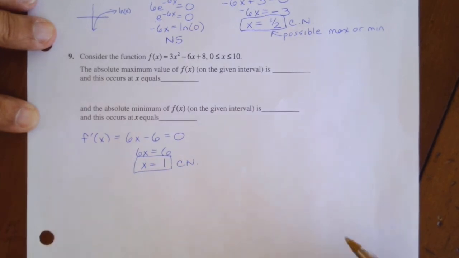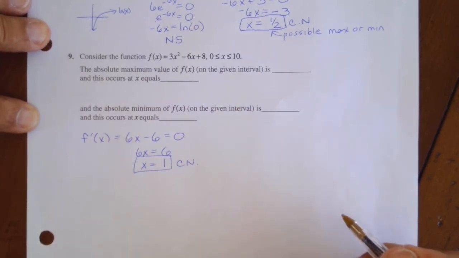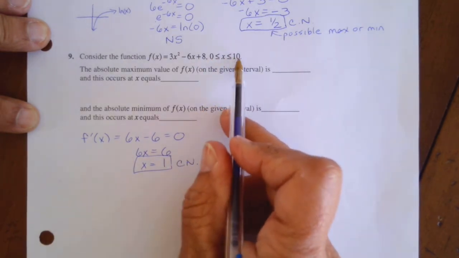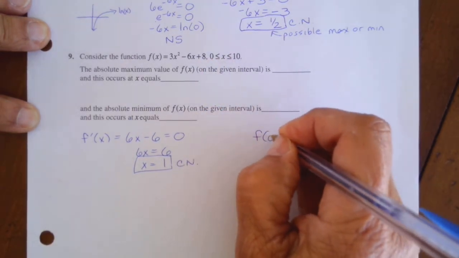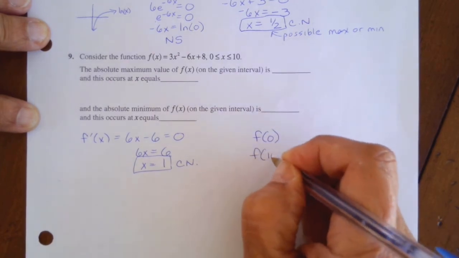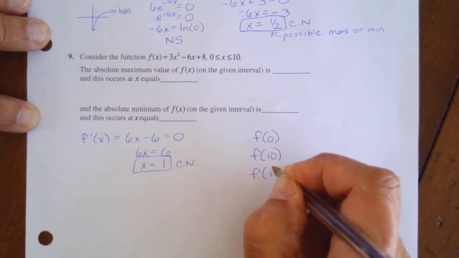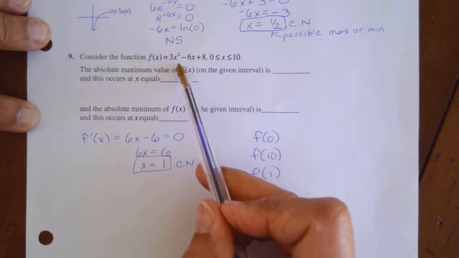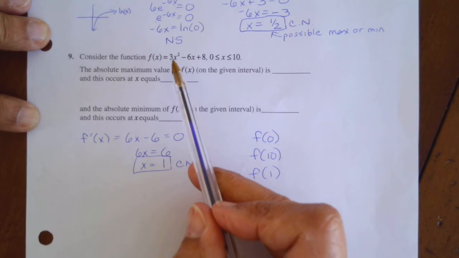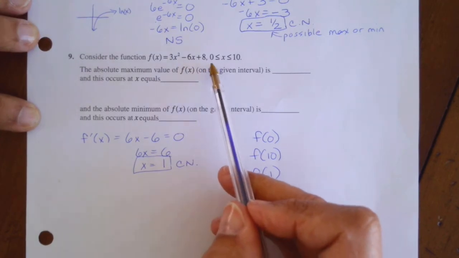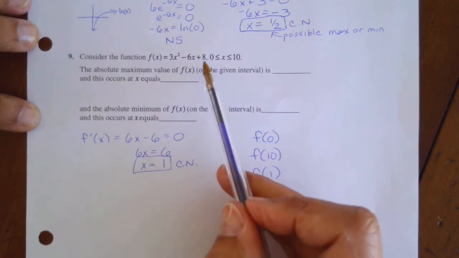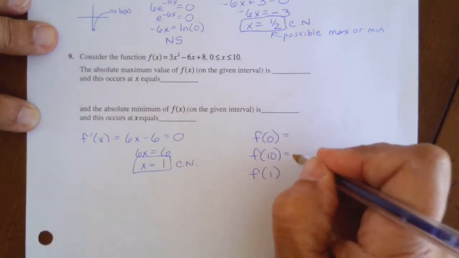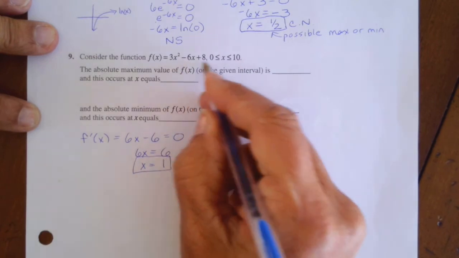All right, so what we're supposed to do now to find absolute max or min is find f of the endpoints, okay, and find f of any critical number. So I have to find the value of this function at 0. I have to find the value of this function at 10. And I have to find the value of this function at its critical number 1. Okay? So I'm going to put 0, 10, and 1 into the original function.